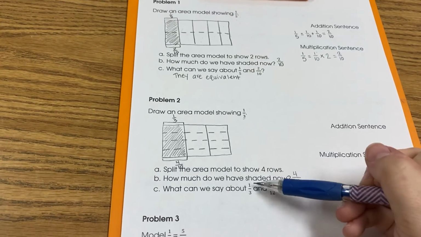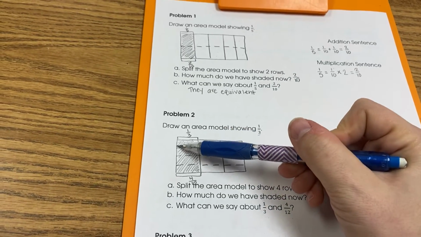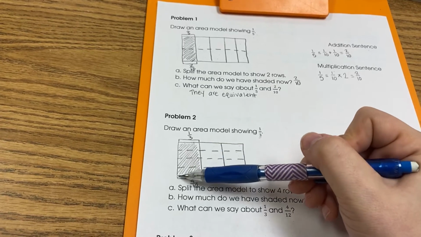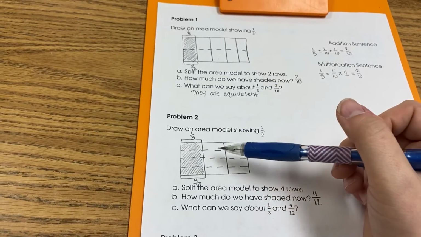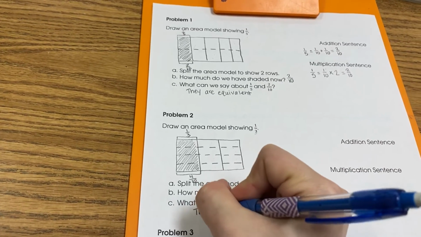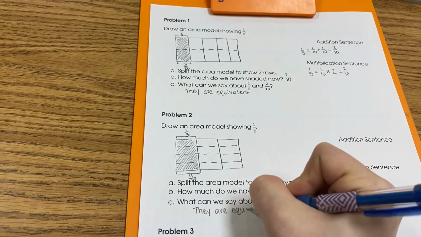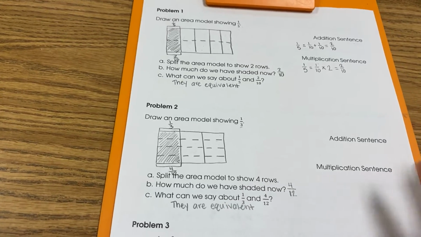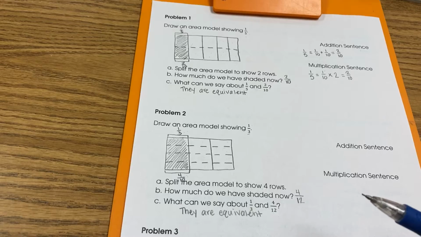What can we say about 1/3 and 4/12? Well, if we look, 1/3 takes up this amount of space, and 4/12 also takes up the same amount of space. Well, since they're taking the same amount of space in one whole, then that means they are equivalent. Okay, the fractions look different, but they're the same amount.